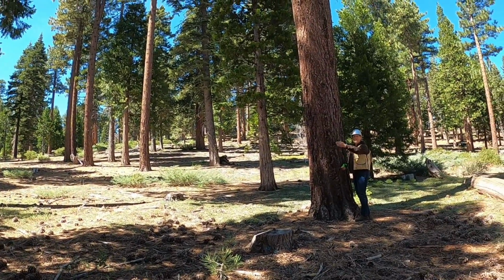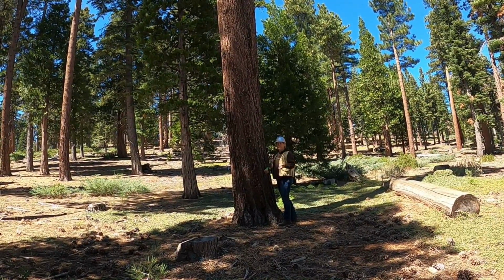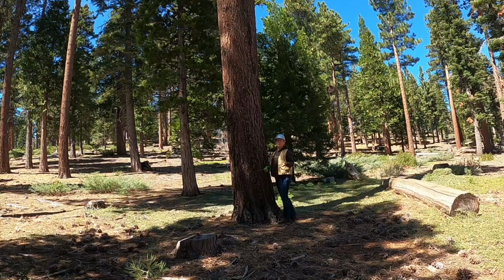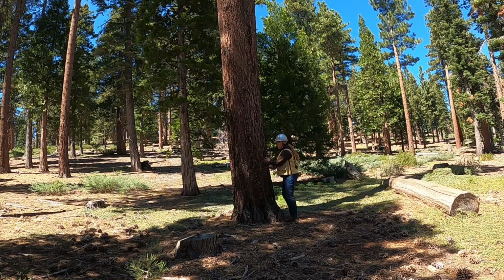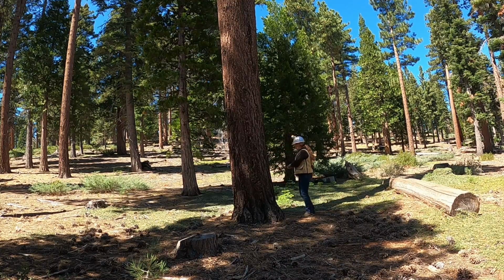So we've stretched the tape out from plot center over to this tree to see if it's in or out of our plot. Now remember, the number for a 10th acre plot is 37.2 feet. This tree, and we're measuring from the center, not from the front or the back, it's at 35. So this tree, being that this is the plot boundary, this tree is in our plot.